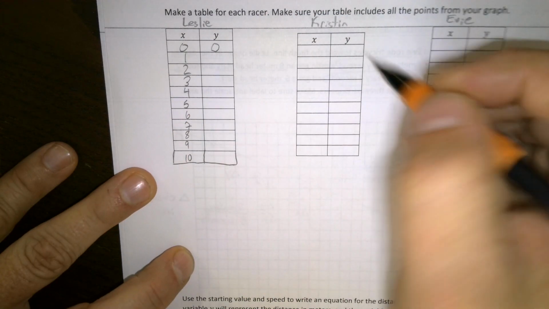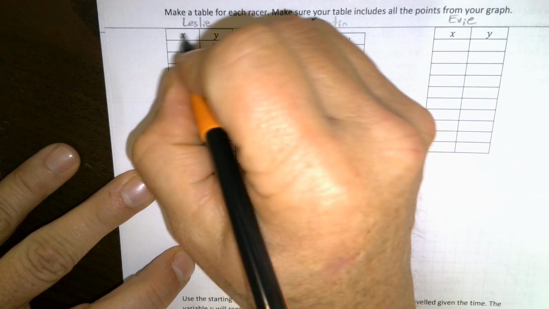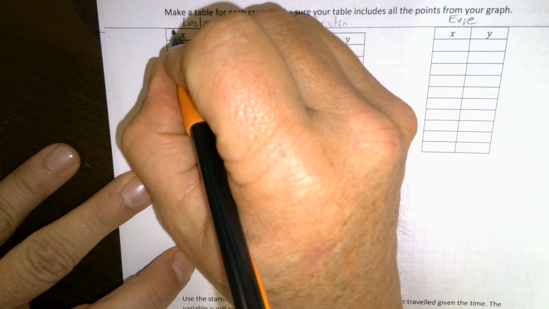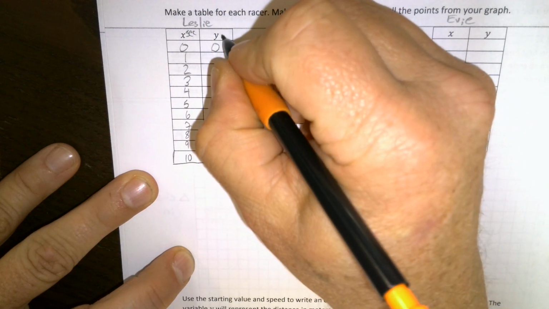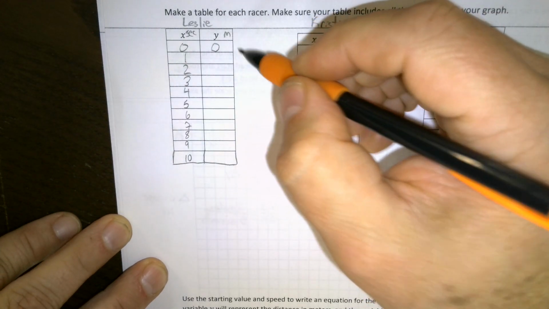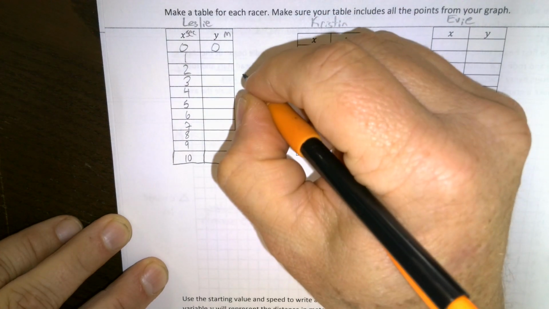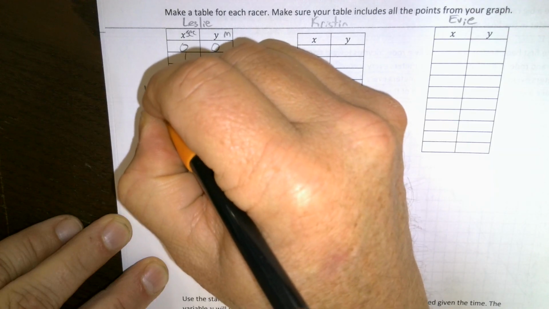Now, how fast was Leslie going? Just a reminder, this X is seconds, and the Y was meters. And so she was going 2 meters every 1 second.